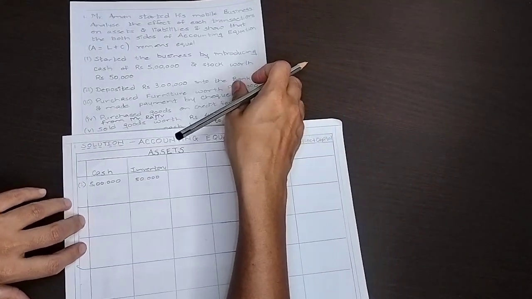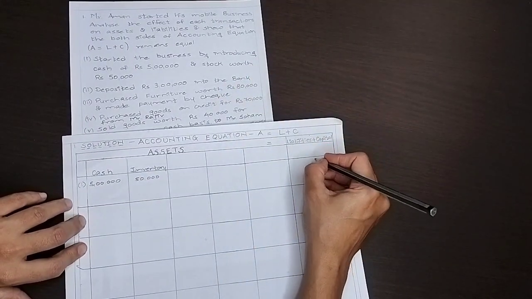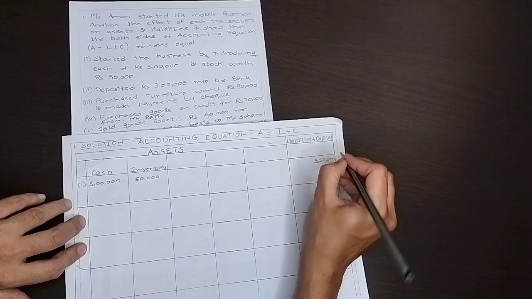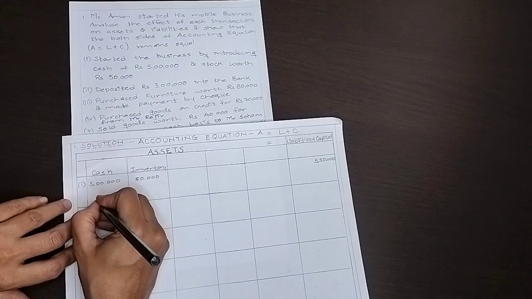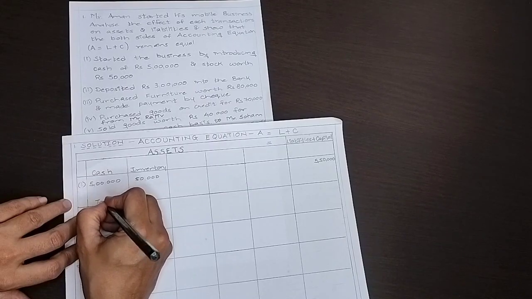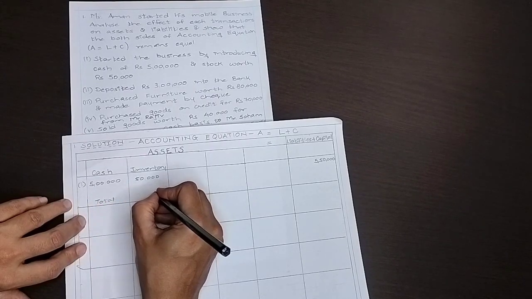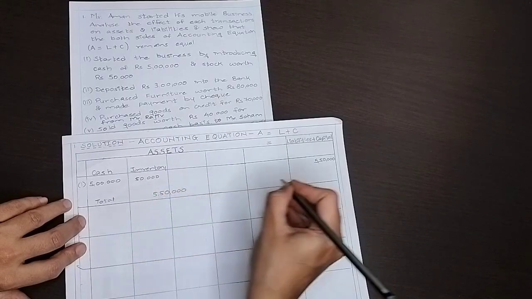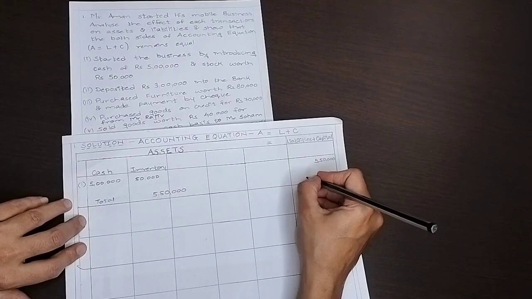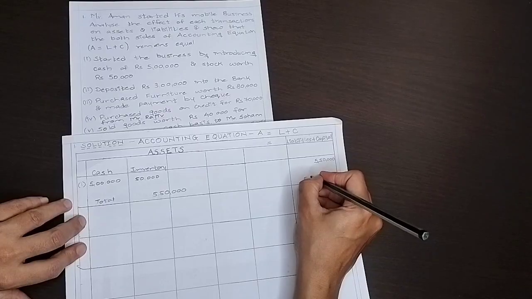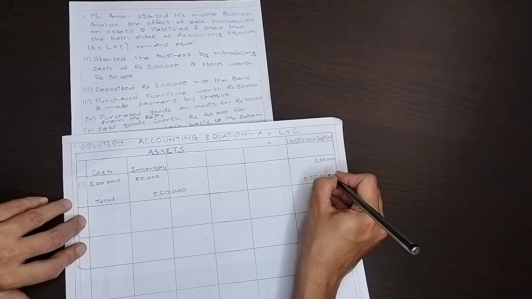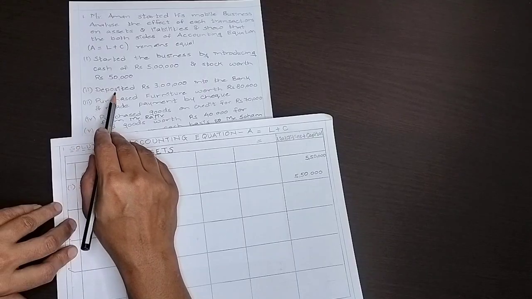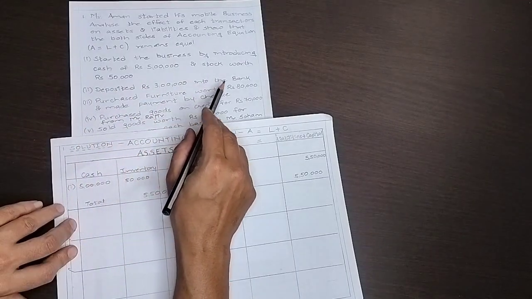So the capital will be 5 lakh 50,000. So now the total of assets is 5 lakh 50,000 and the total of liability plus capital is 5 lakh 50,000, right?